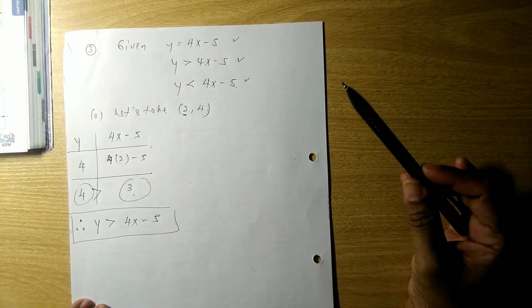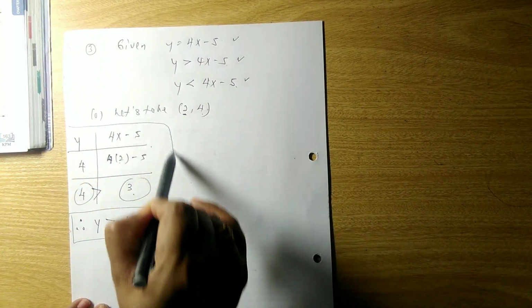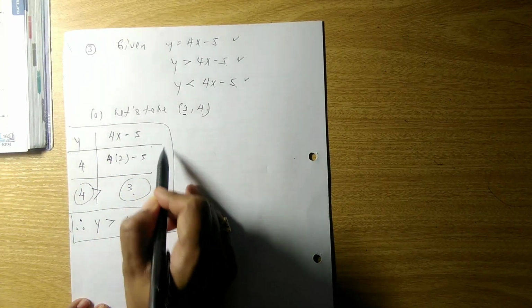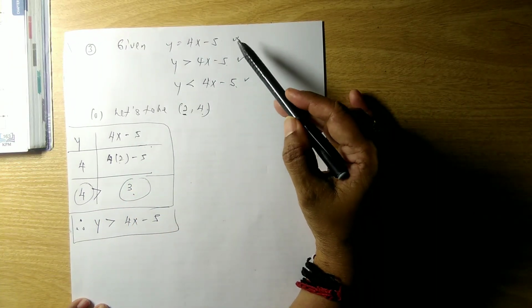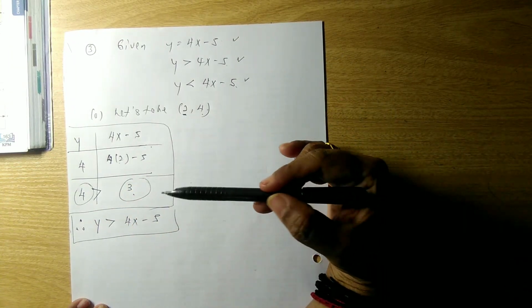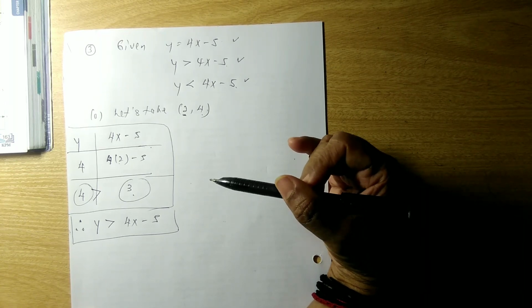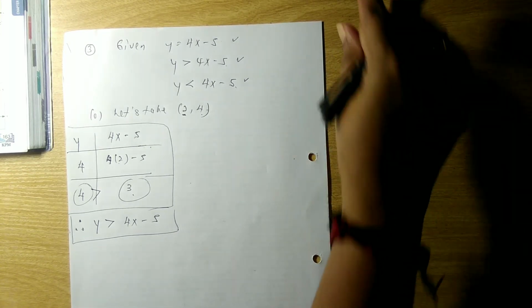Okay, so this is a simple way on how you actually determine the coordinates that satisfy an equation or inequality without actually drawing the graph, right? Okay. All right, one last concept.